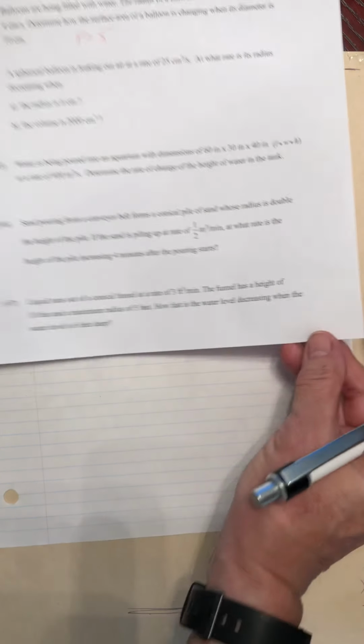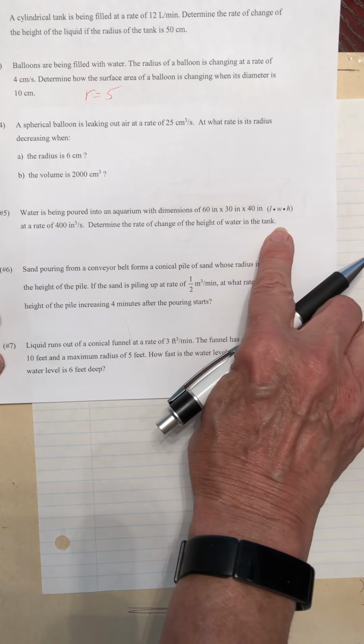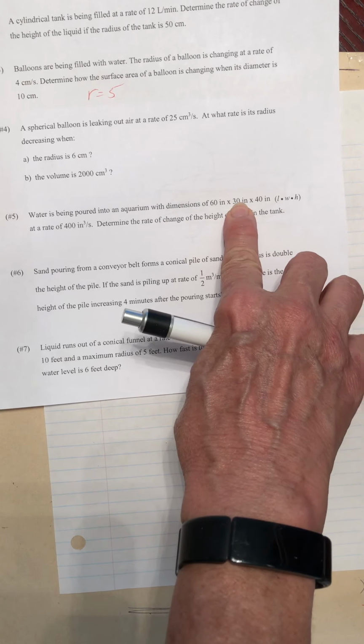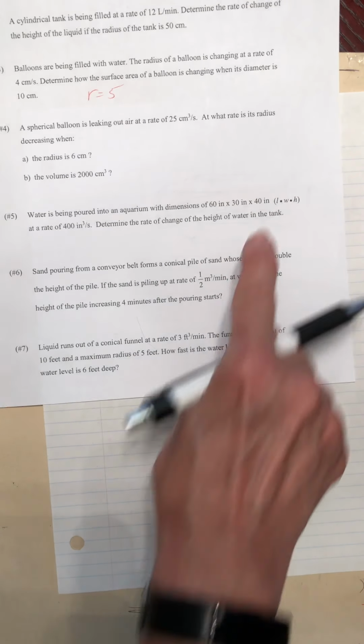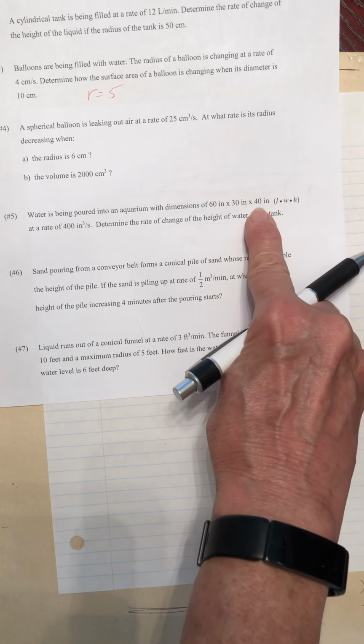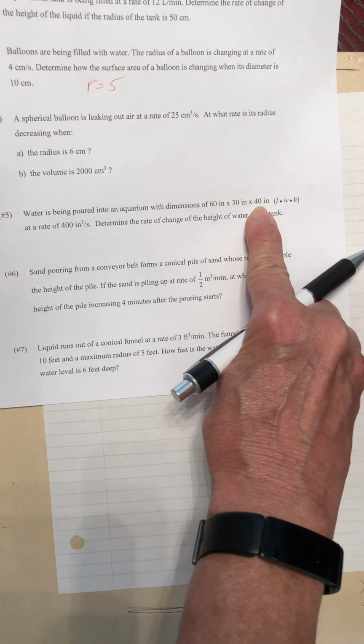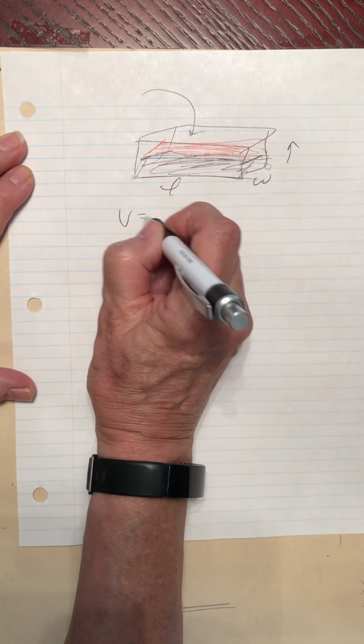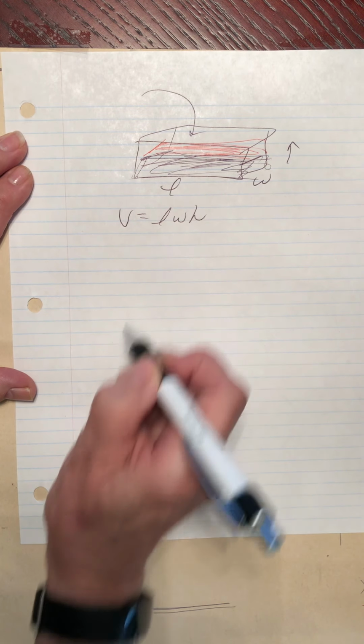Yes. So you need to look back at the information you're given. Whatever was fixed needs to go in right away. So length and width, the 60 and the 30, would go in right away. The height, which is your last measurement, does not go in because that's what is changing. So how do you get volume for a prism? Length times width times height.